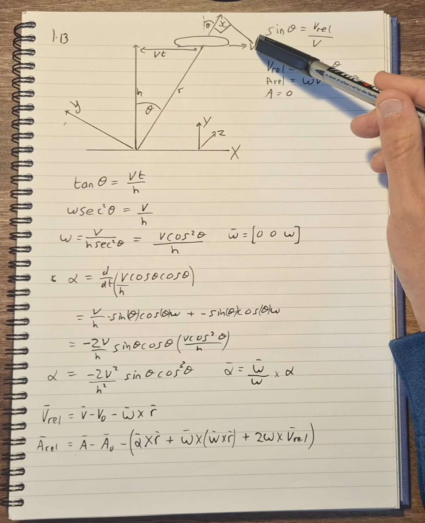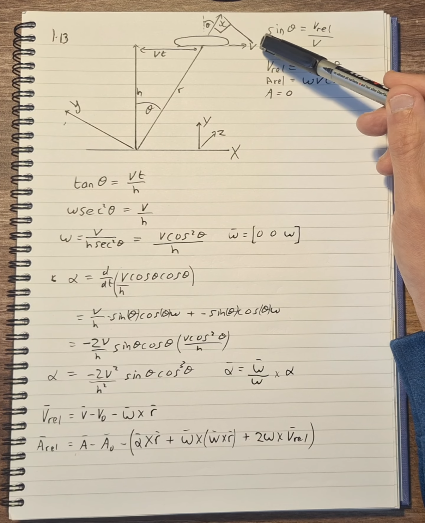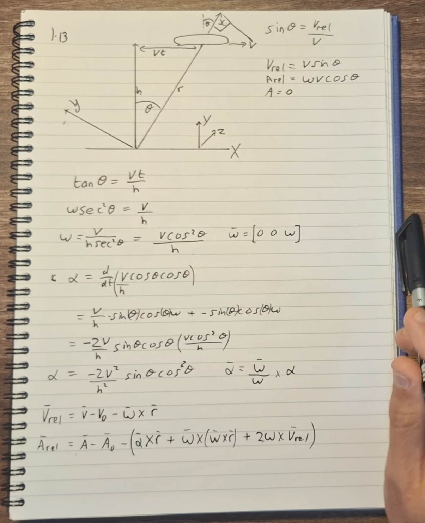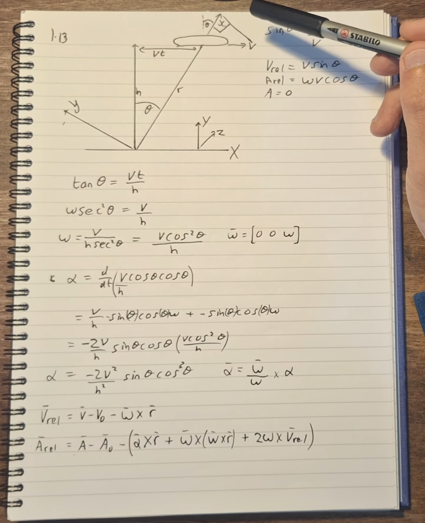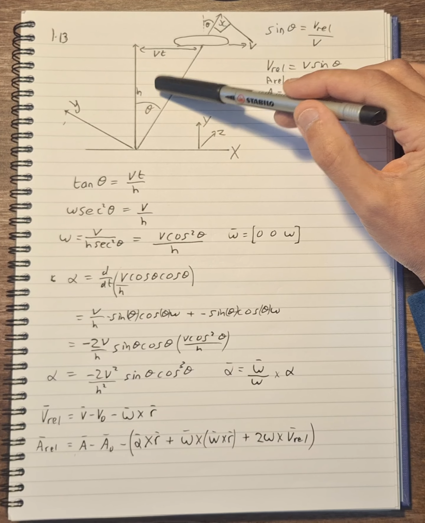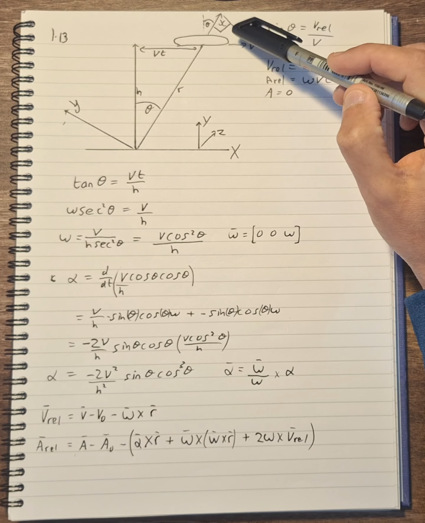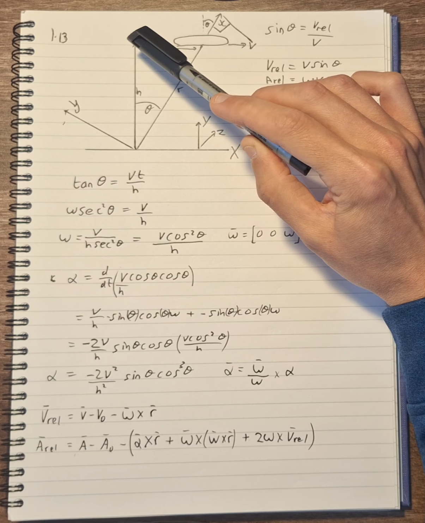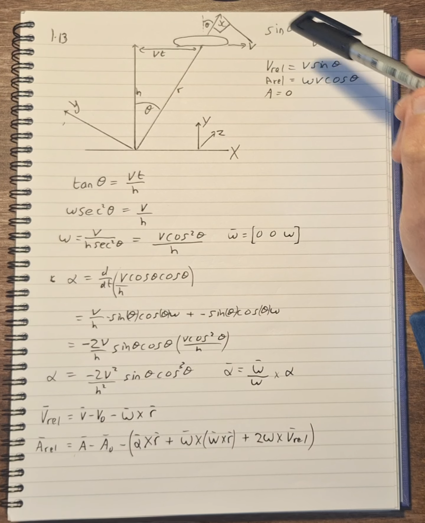That means the relative velocity is going to match the velocity of the plane, because it's going away from me and it's also moving in a straight line, and those two things are the same. So as theta approaches 90 degrees, V equals relative V. When it's at 0 degrees, the relative velocity is virtually 0. It approaches 0 as theta approaches 0.